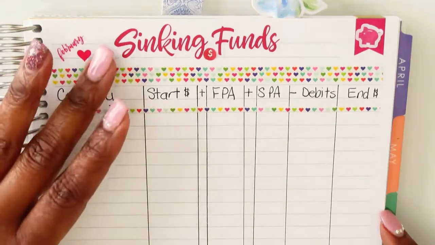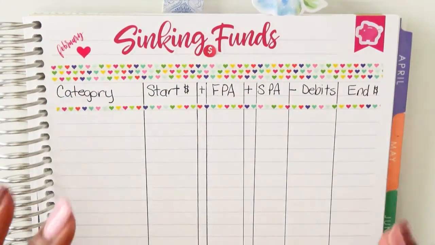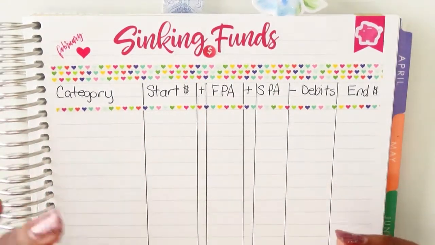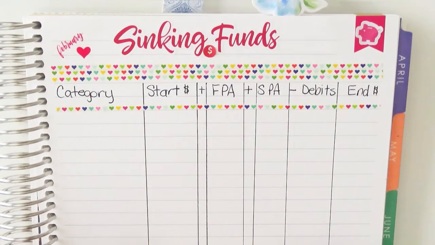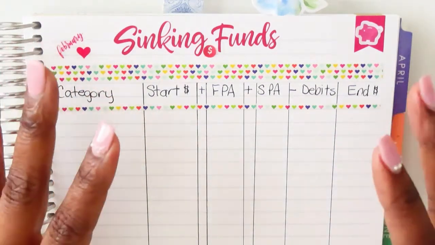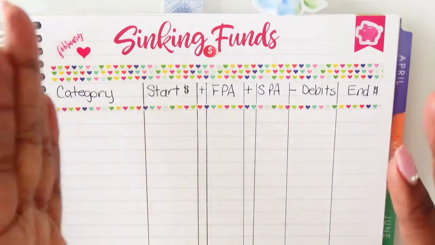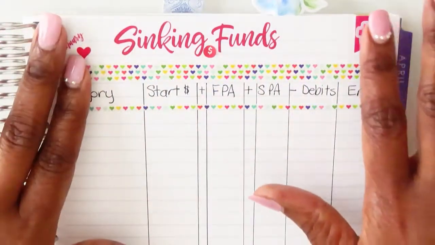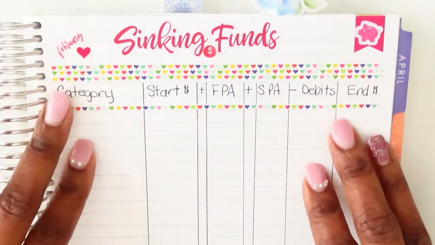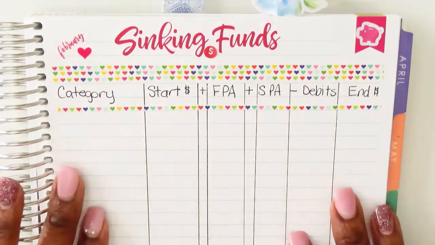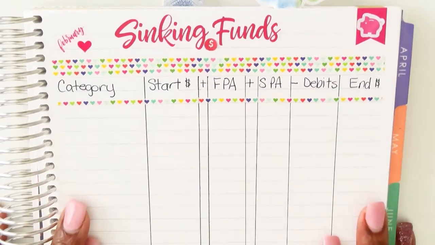And the way my sinking funds are set up, I don't have envelopes or anything. The only thing I do is cash envelopes where I stuff. But for my sinking funds, I established an account that is strictly for my sinking funds, and then I have a debit card for it. So I only utilize it if I'm using it for one of the categories, and that's it. So this will be my new layout for my sinking funds from now on, but for the month of February, this will be my layout.